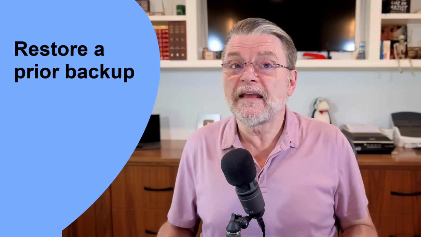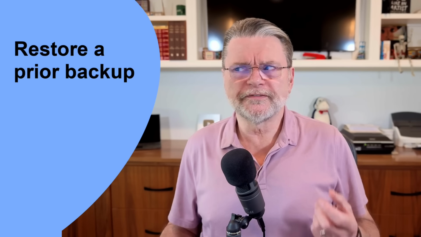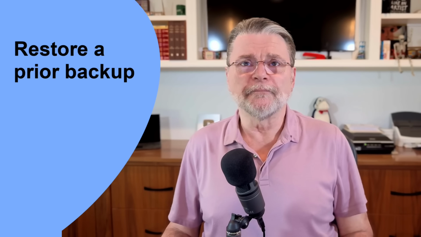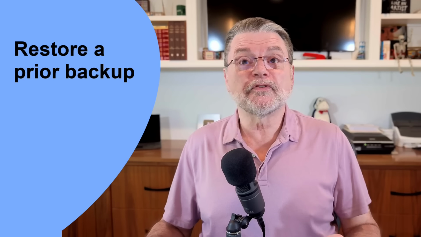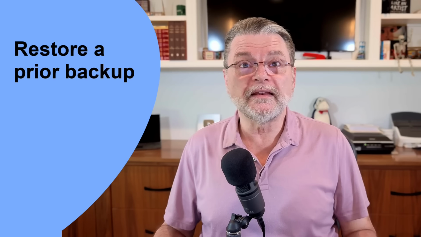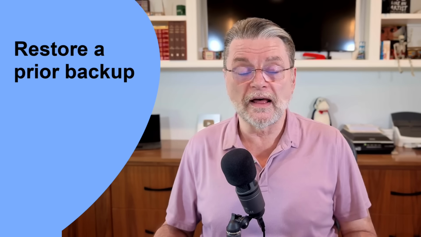If you've been taking regular backups, which I hope you do by now, this is absolutely the most expedient approach and can save you a lot of time and energy. Restore your machine completely from the most recent full system backup, plus any incremental backups taken before the infection occurred.